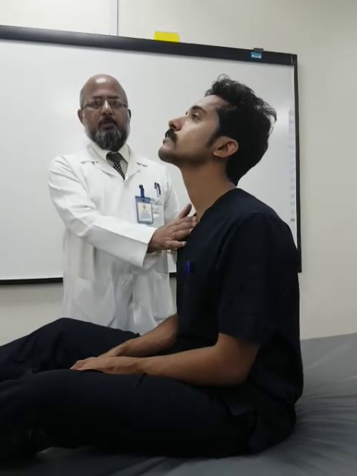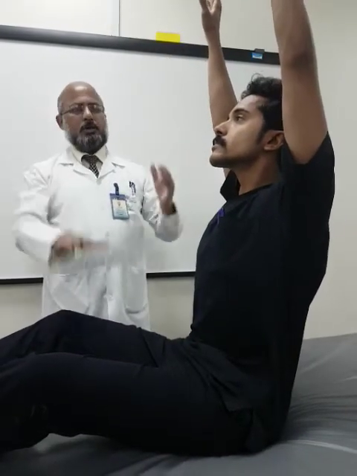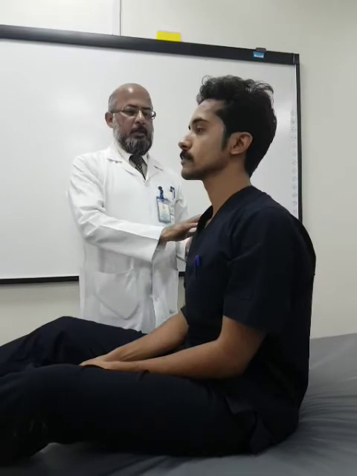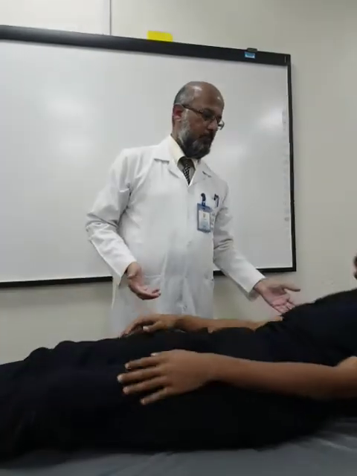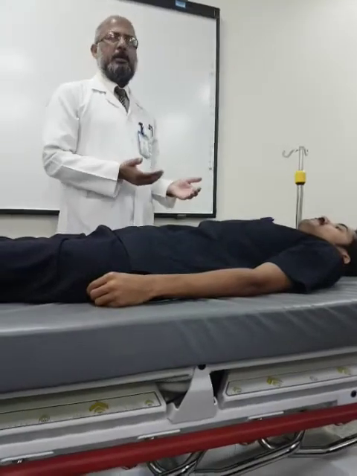If you find dullness, you say, doctor, I want to do Pemberton sign. If you know it, please make your hand like this. You will see the face become congested. Then if you see a big swelling, sir, I want to auscultate for breathing. This is right. Please lie down. In the exam, it is better not to make the patient sit down and lie down again and again.